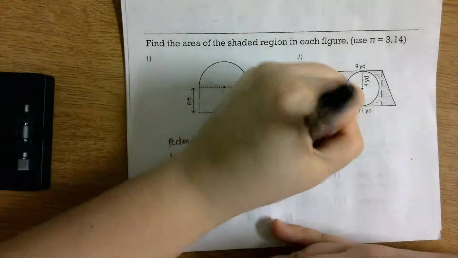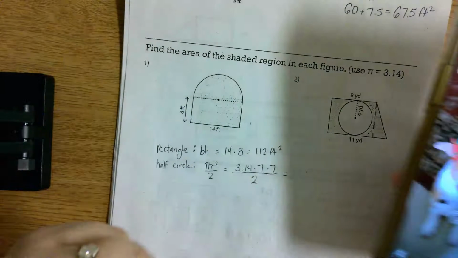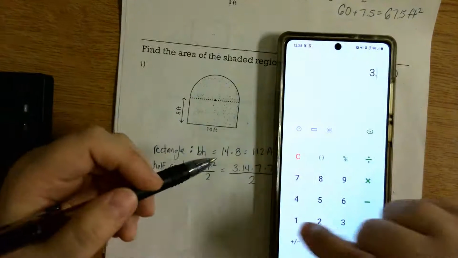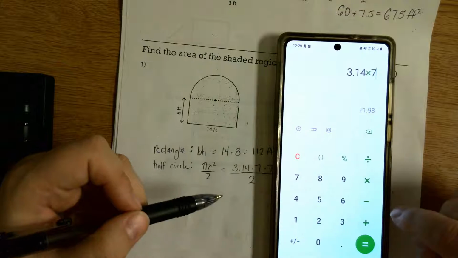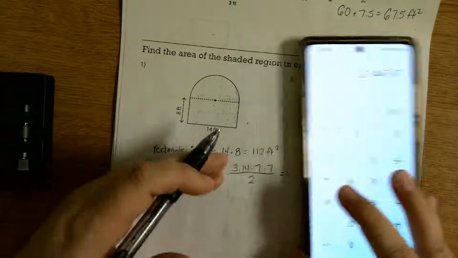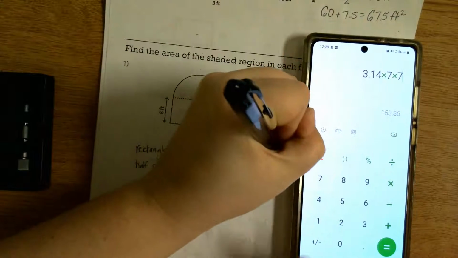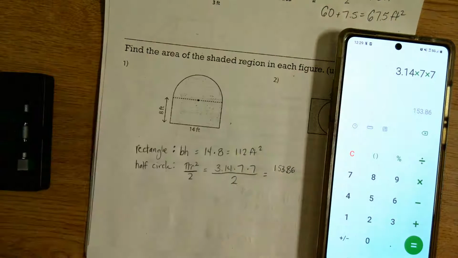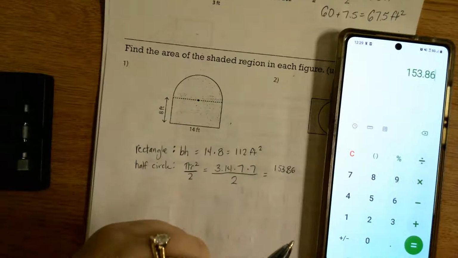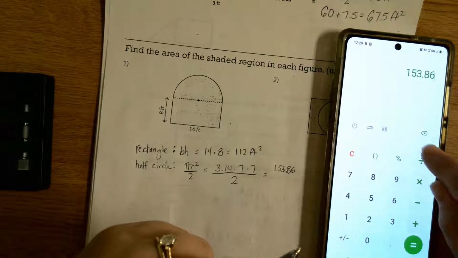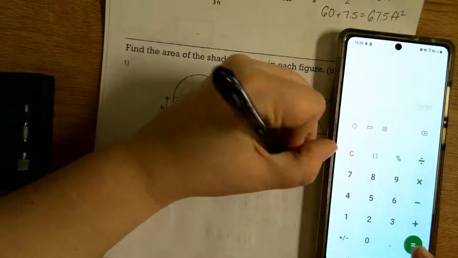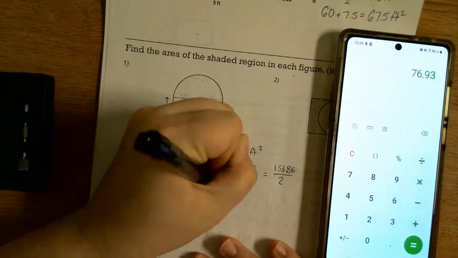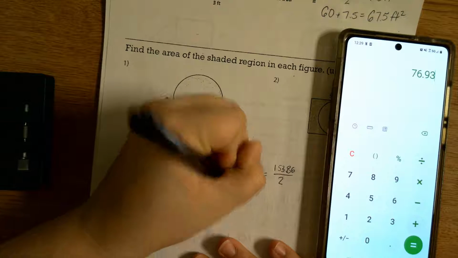So what I'm going to do is first put it into my calculator. 3.14 times 7 times 7 gives me 153.86. I then have to, number 1 hit equals, divide it by 2. And I get the area of the circle is 76.93 square feet.